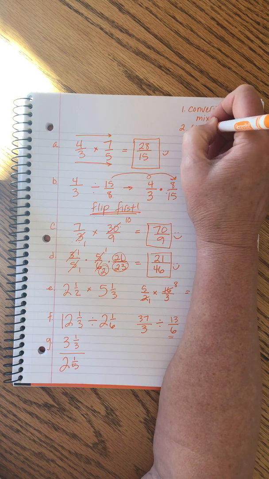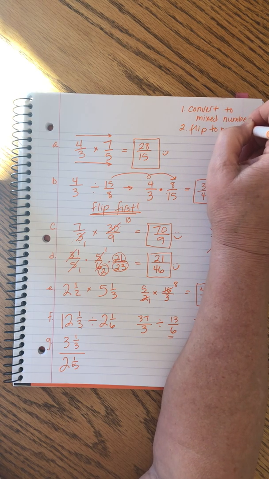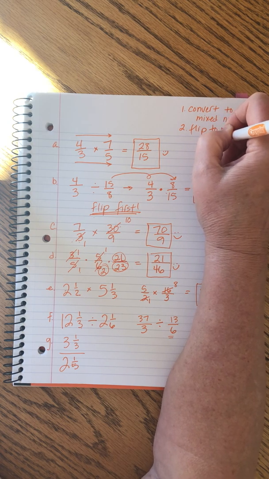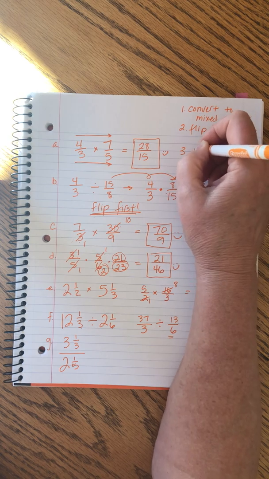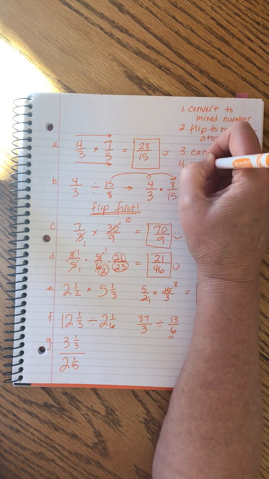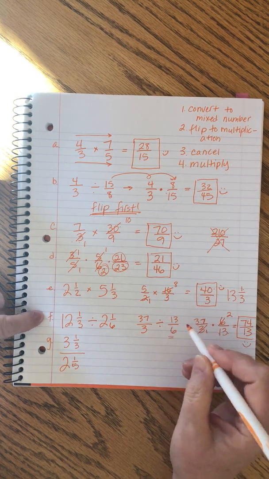Then flip to a multiplication problem. And then cancel. And then multiply. Those are the 4 steps.